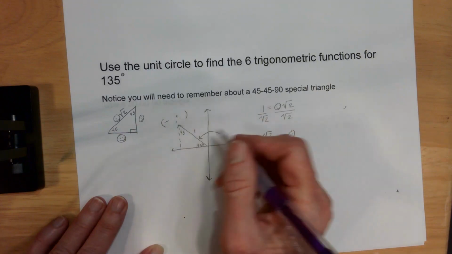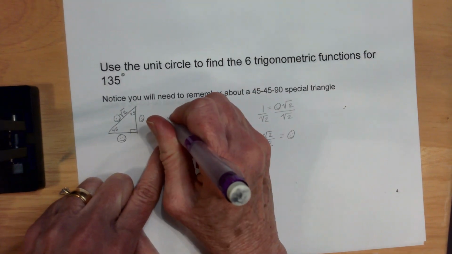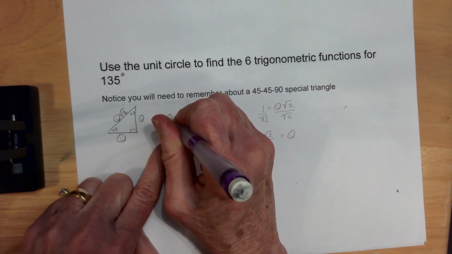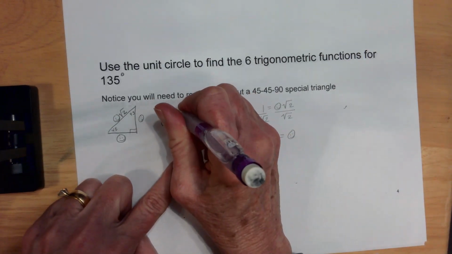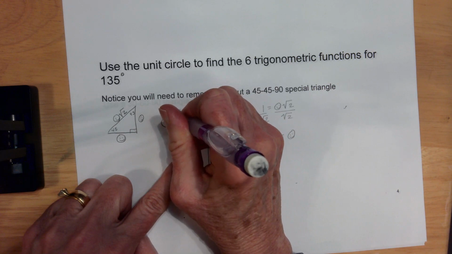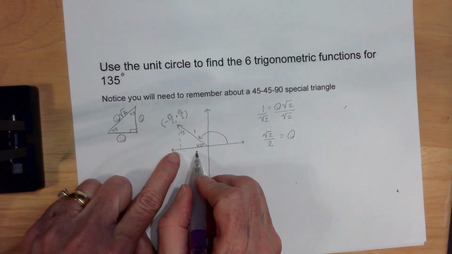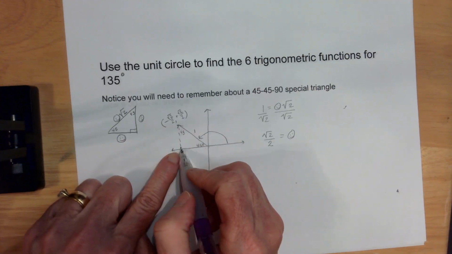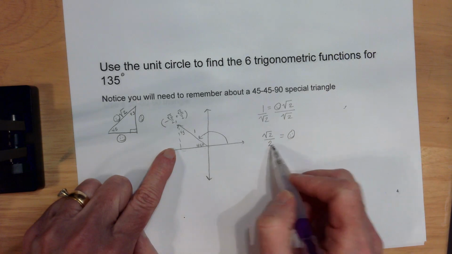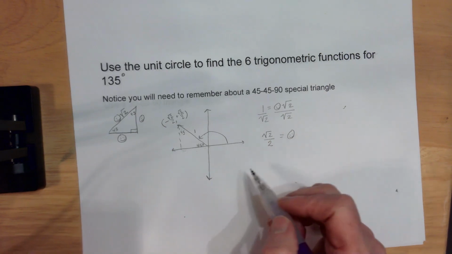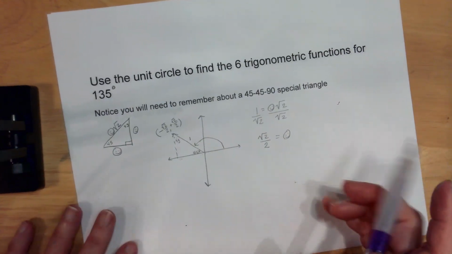Okay? So therefore I know that this point right here is a negative square root of 2 over 2, because that's opposite that 45. And this one is opposite the other 45. So this side right here is a negative square root of 2 over 2, and this side right here is a positive square root of 2 over 2, because that's what smiley face is equal to.